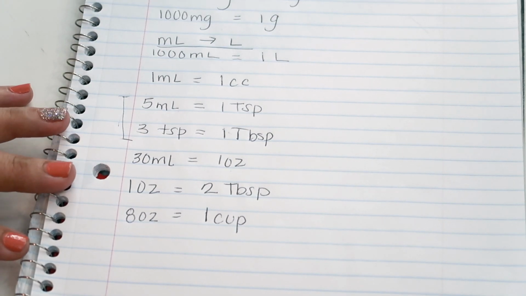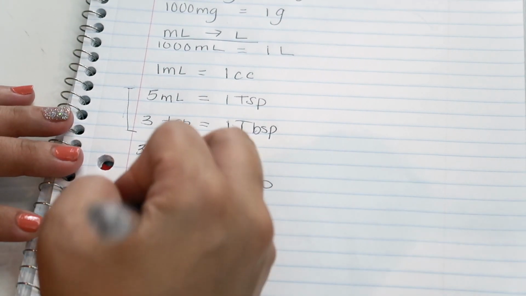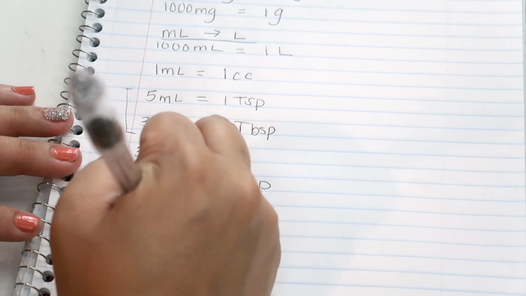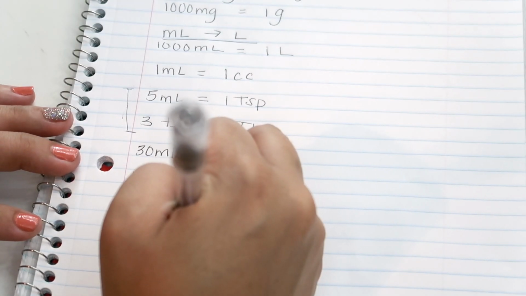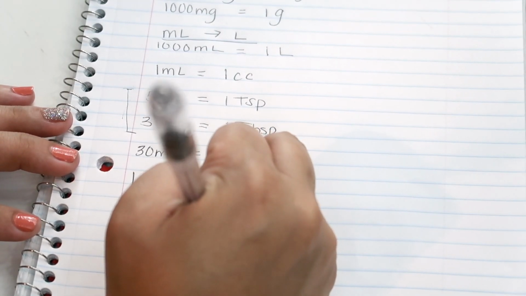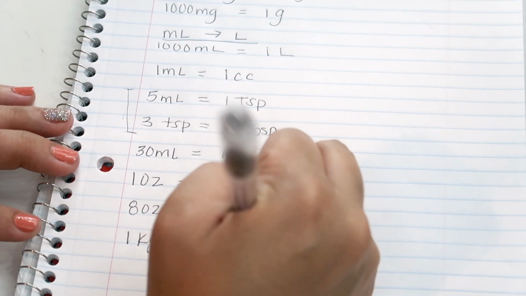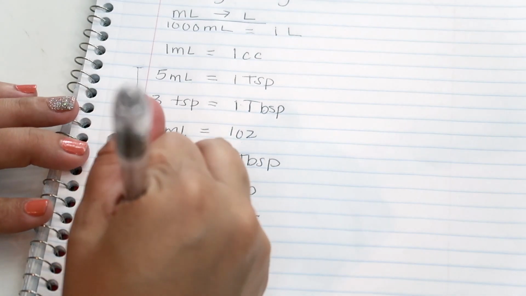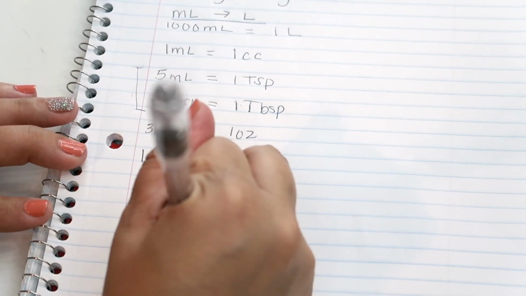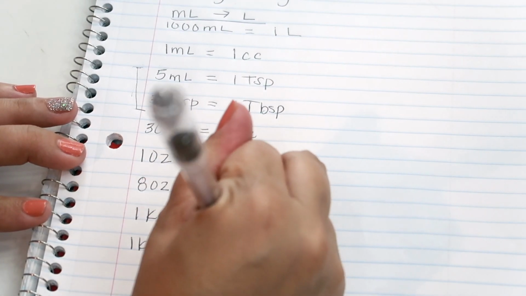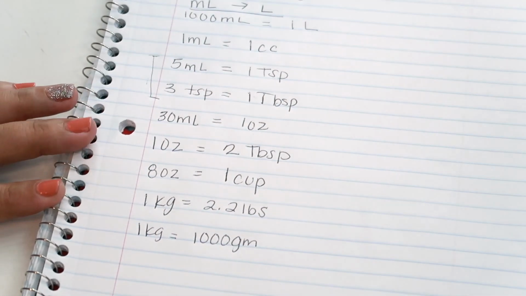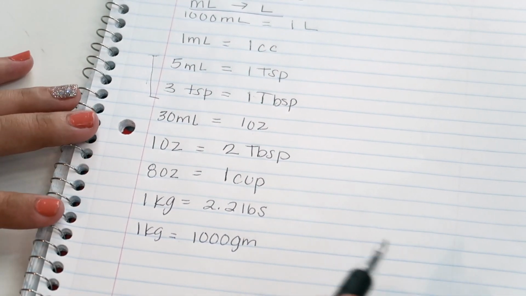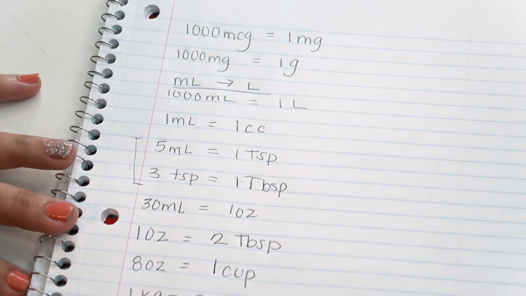You will do lots of conversions from pounds to kilograms. So 1 kilogram equals 2.2 pounds. And I didn't use this one very much, but 1 kilogram also equals 1,000 grams. But I did use all of these.